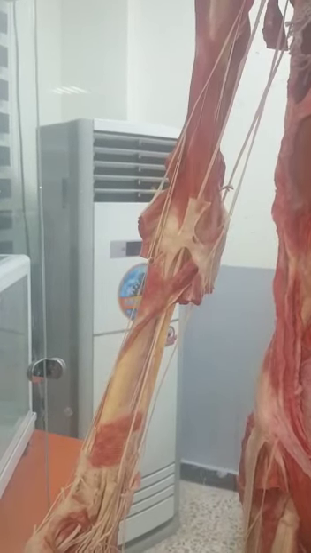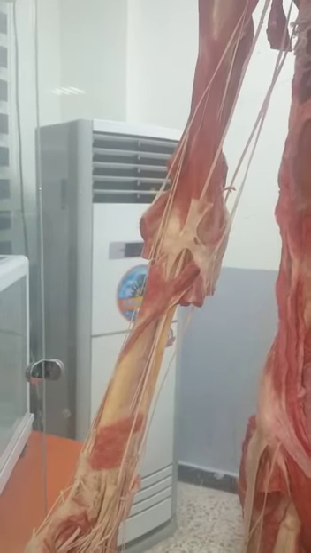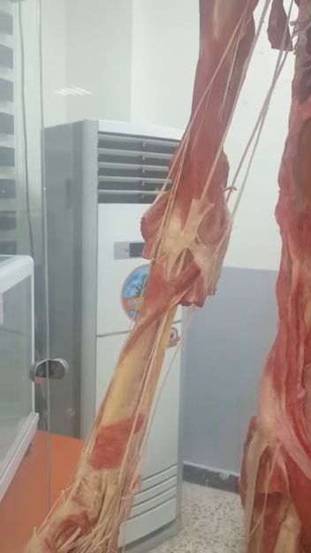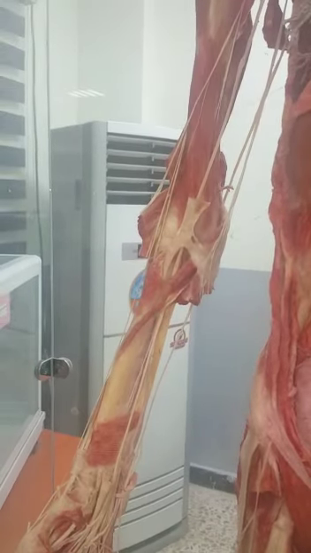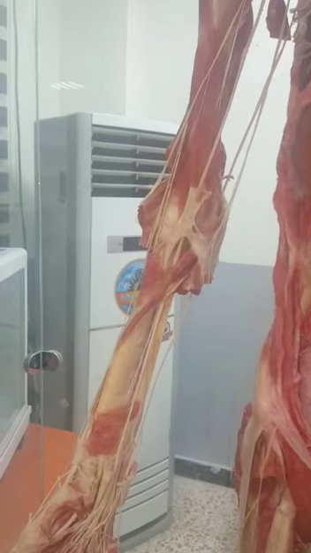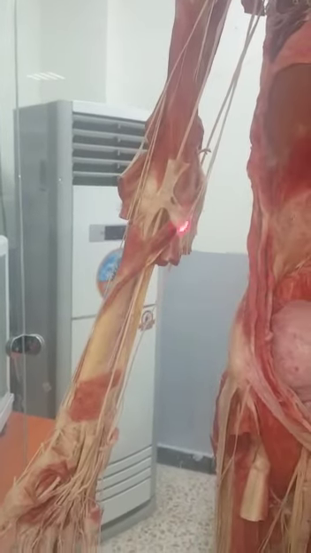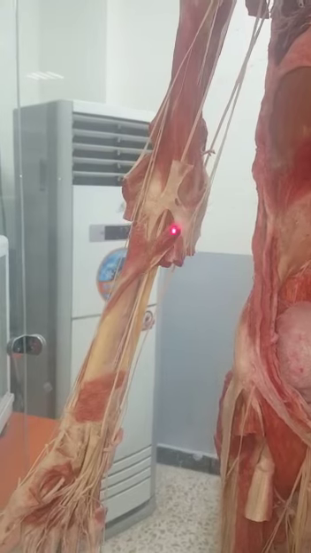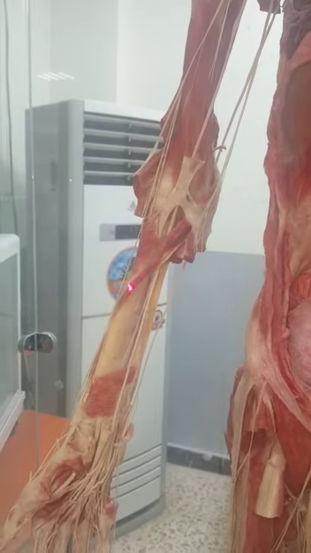The anterior compartment consists of three layers: superficial, intermediate, and deep. The first muscle here is the pronator teres.